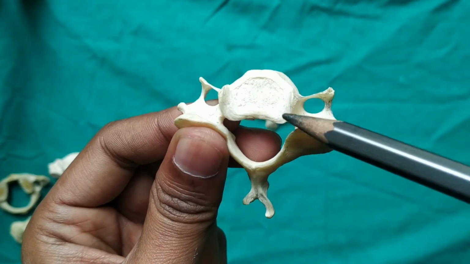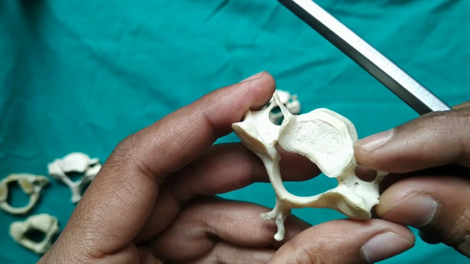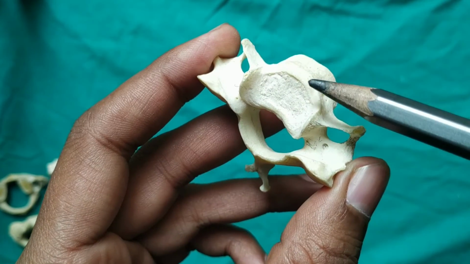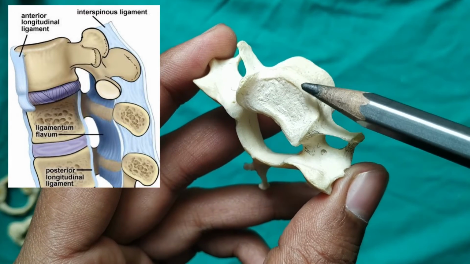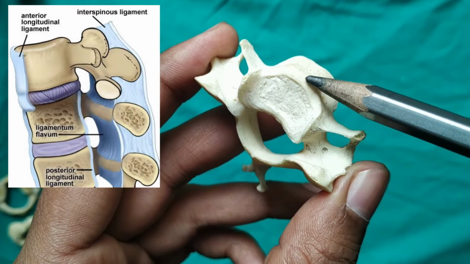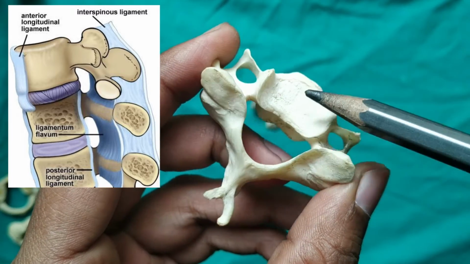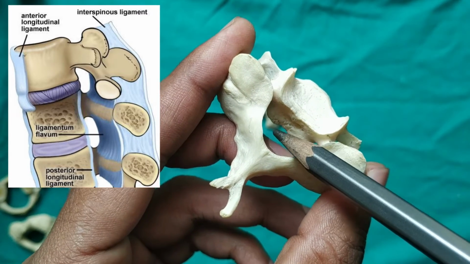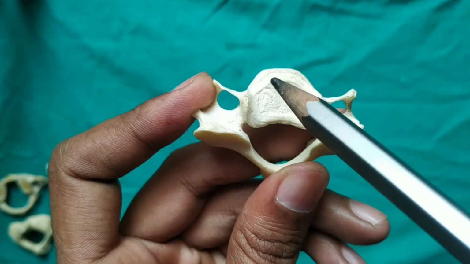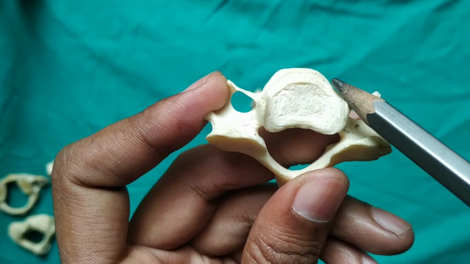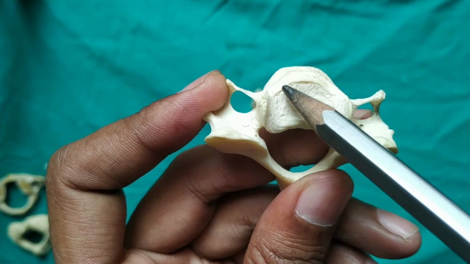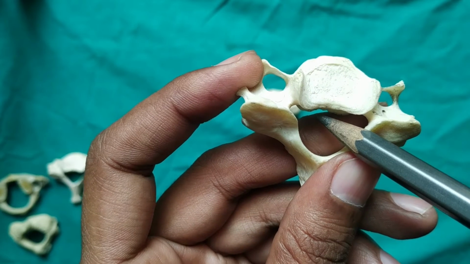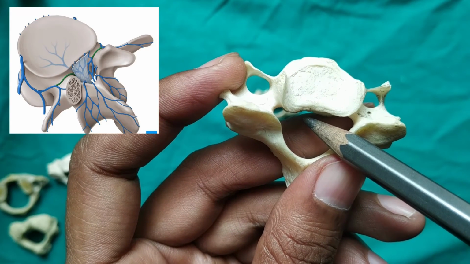Then we'll discuss the attachments of the typical cervical vertebra. First, the anterior and posterior longitudinal ligaments. You can see here the upper and lower border of the anterior surface of the body. Here we have attachment of the anterior longitudinal ligament, and in the same manner the upper and lower border of the posterior surface of the body. Here we have attachment of the posterior longitudinal ligament. Now on each side of the anterior longitudinal ligament, the vertical part of the longus colli is attached to the anterior surface. Now the posterior surface has two or more foramina for the passage of the basivertebral veins.